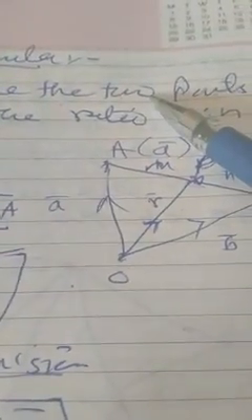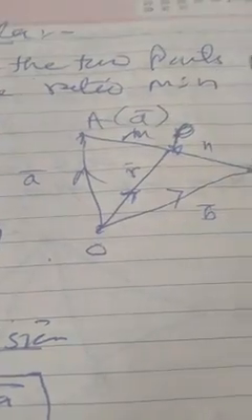Let A and B be two points such that the position vectors OA and OB are given: OA is equal to vector a and OB is equal to vector b. Same as it is, P divides AB internally in the ratio m is to n such that the position vector of the point P is vector r. So it can divide internally, externally, or as a midpoint.